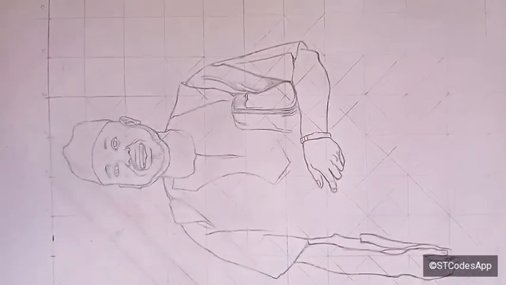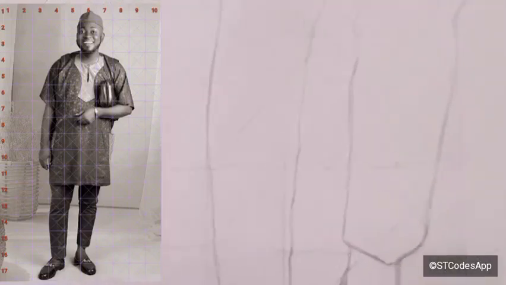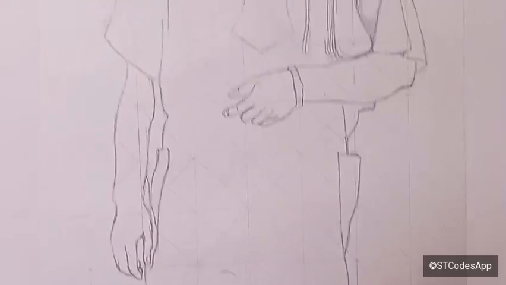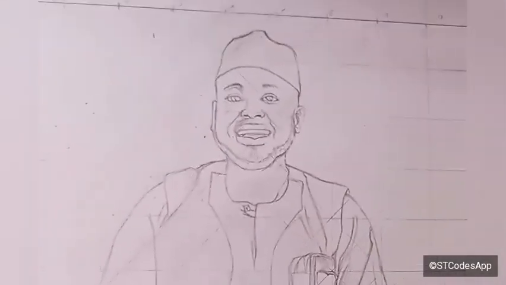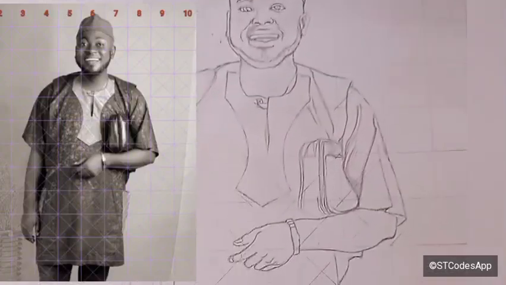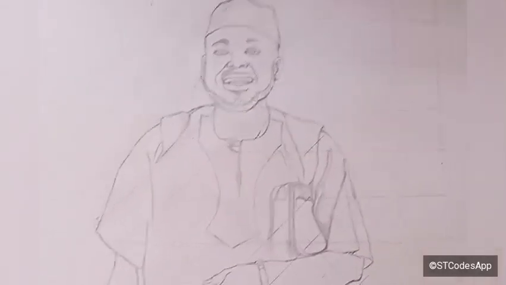So I'll be tracing this guy you can see on my paper, following each box of the grid in order to get what I want. So done with that, you can see the outcome. I traced him bit by bit, following each grid box and drawing out, or should I say tracing out, the exterior parts of the figure I'm drawing.